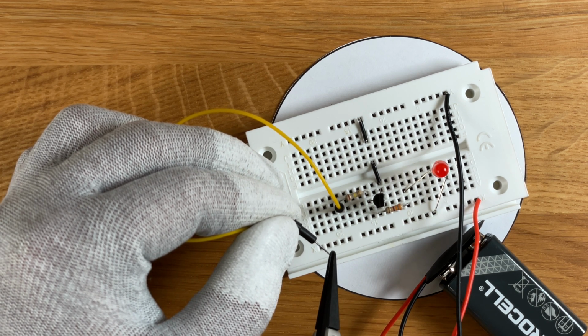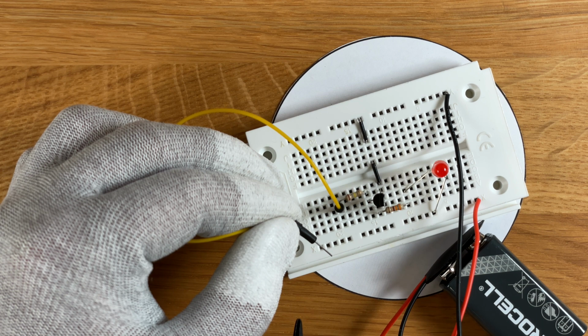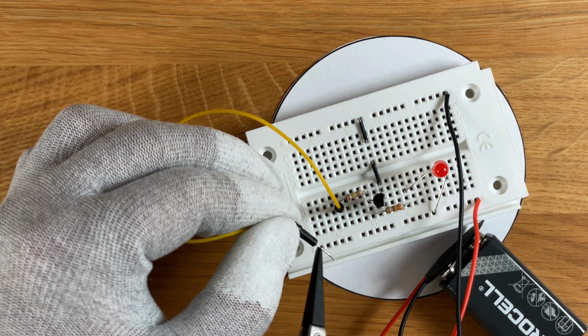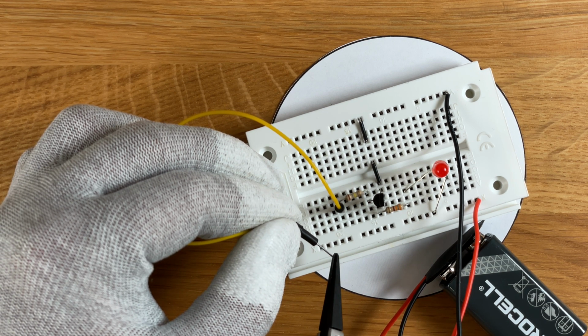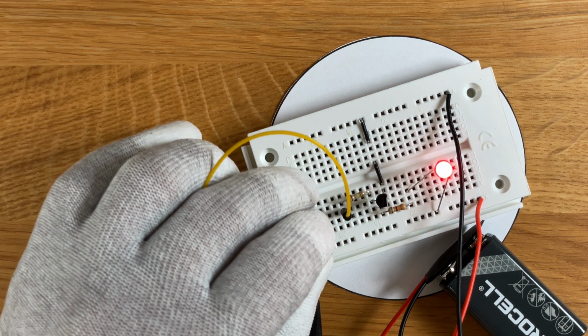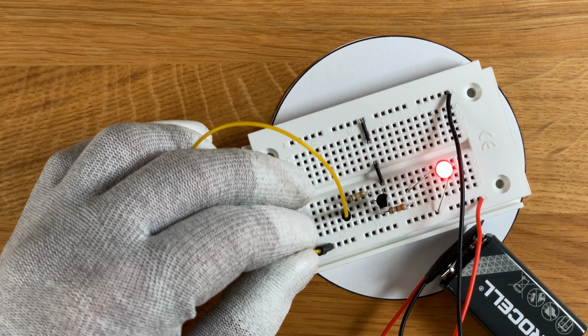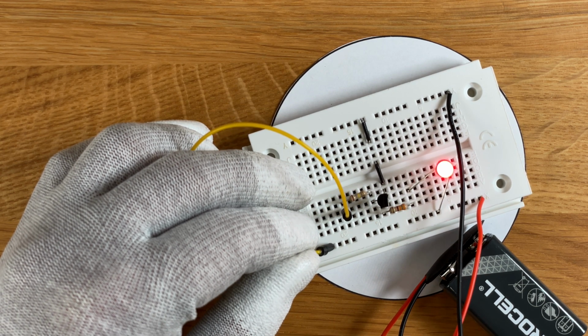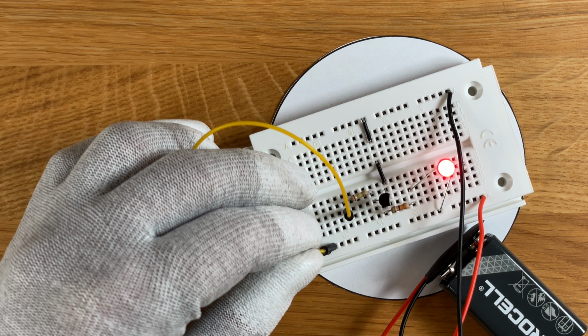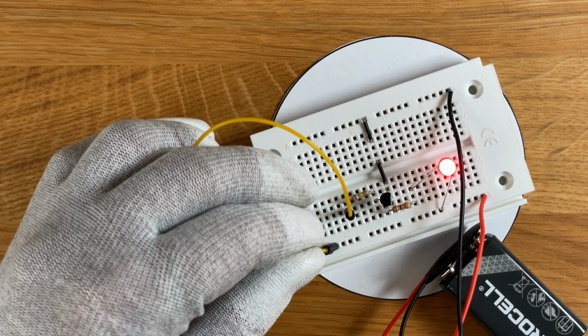So eventually in the final stage, this is going to be the stage which is triggered by the light sensor, and as soon as the light intensity falls below a certain threshold, there will be a signal connected to this cable here, and this will bring the LED to glow. But that's a topic for one of the next videos. For now, we have seen how to use a transistor as a simple electronic switch.